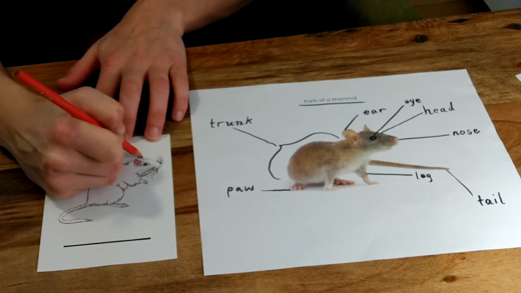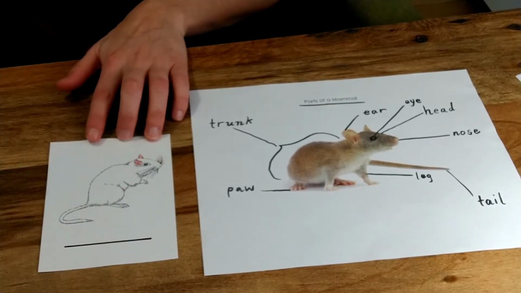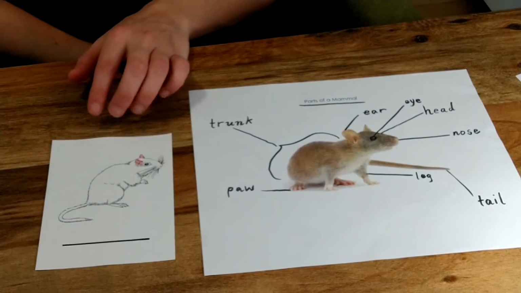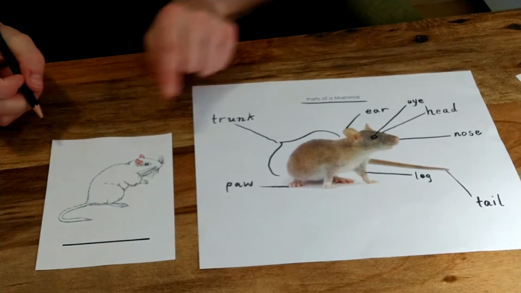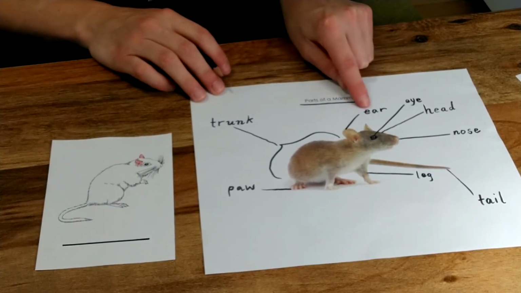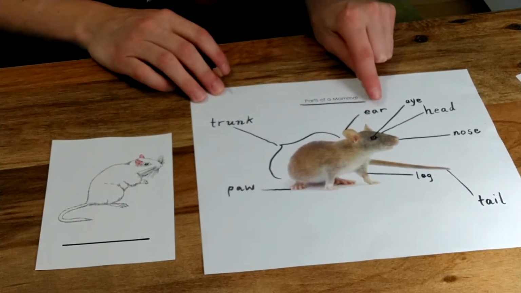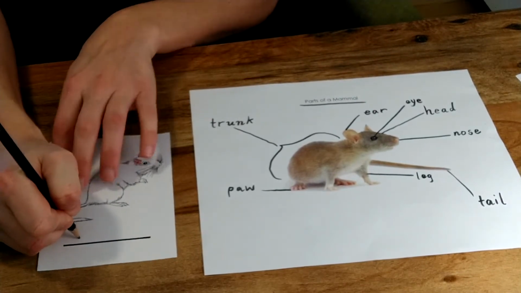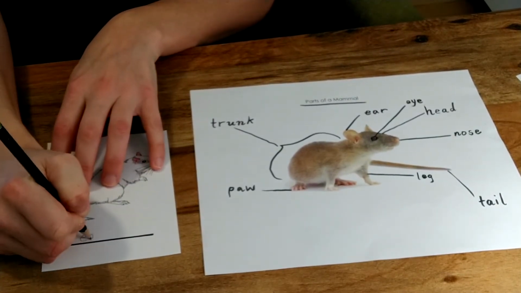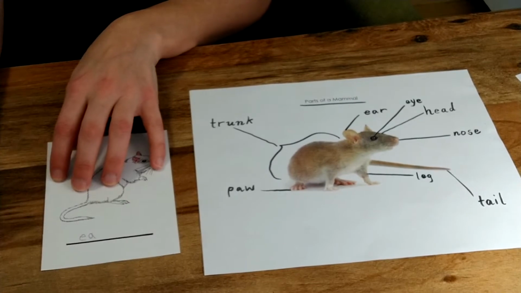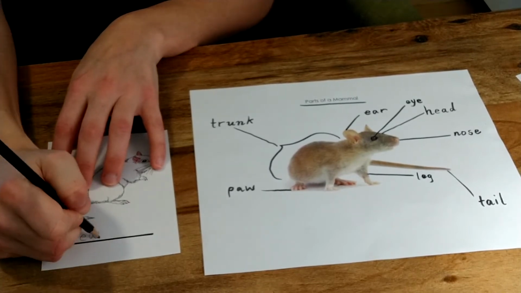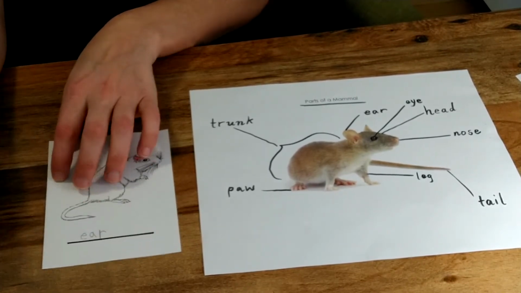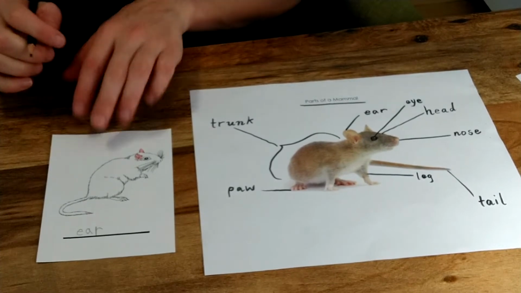Predators like snakes or foxes. So the ear, and it's spelled right here, E-A-R. E-A says E sometimes. E-er. You get the er from R.